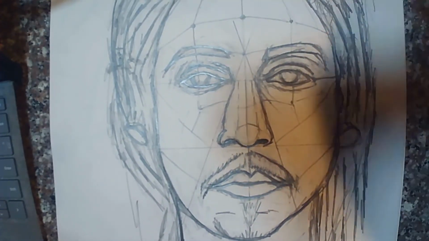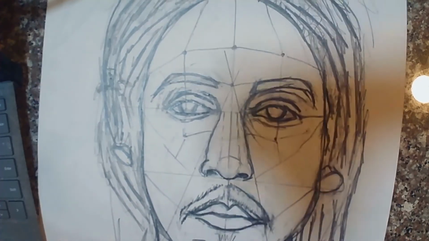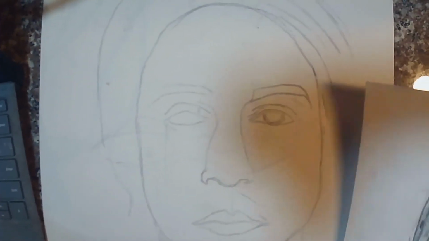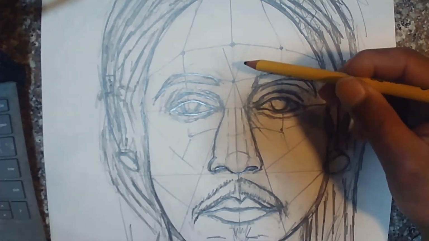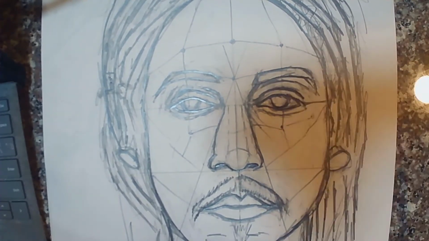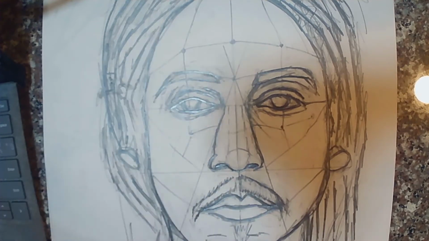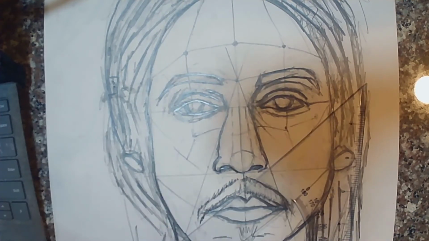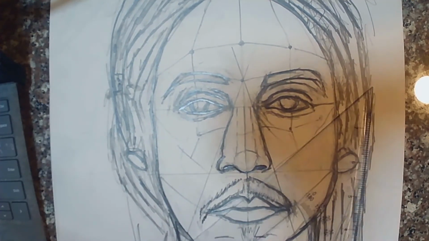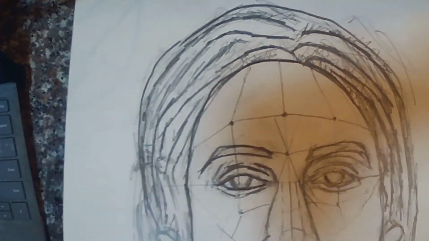Okay, so now that you have your copy, I'm showing you on my real drawing, but on the copy that you made, you're going to start subdividing the areas of your face, and you're going to do that using your drafting square. Again, I want to repeat that this is not your original copy. I'm only showing you the original because it is better for seeing on the camera.